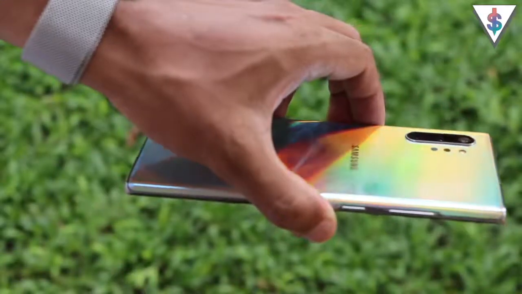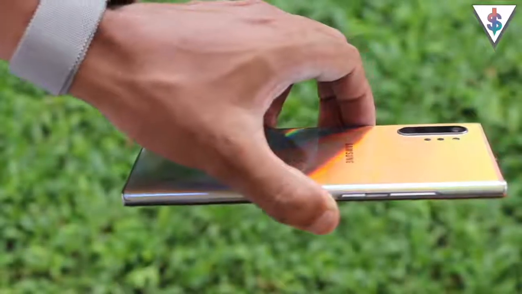Well guys, those are 10 awesome tips for you to make the maximum out of your Galaxy Note 10 or Galaxy Note 10 Plus.